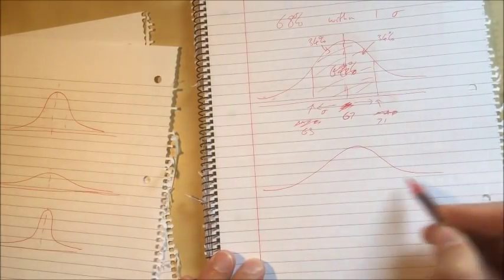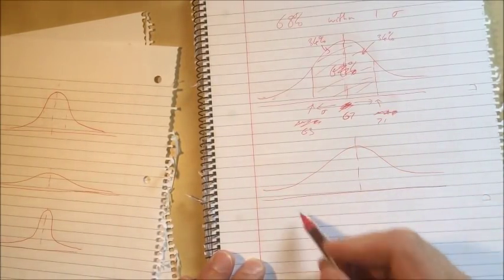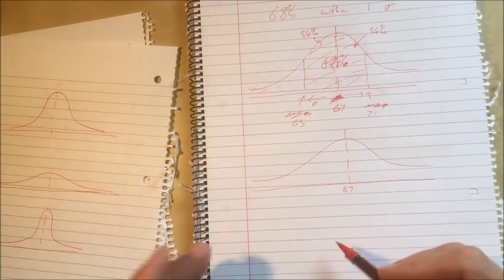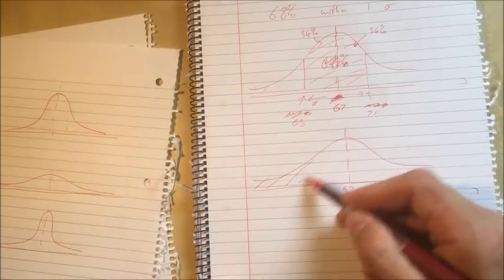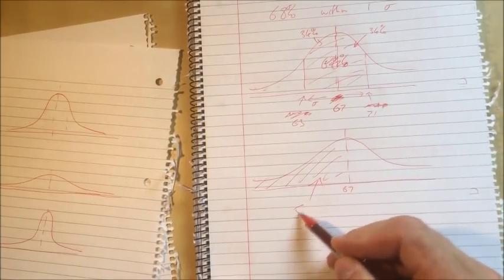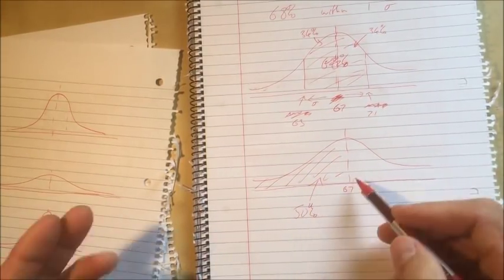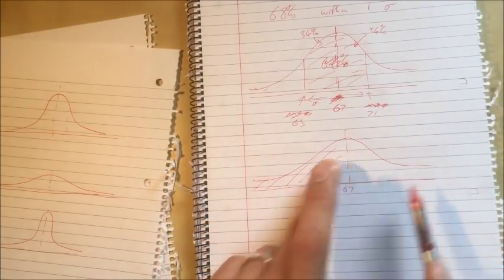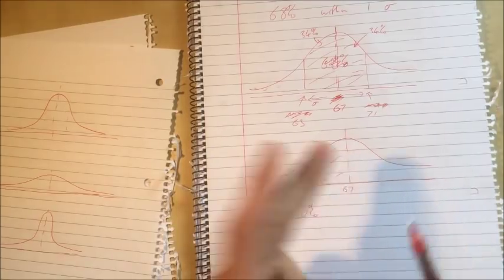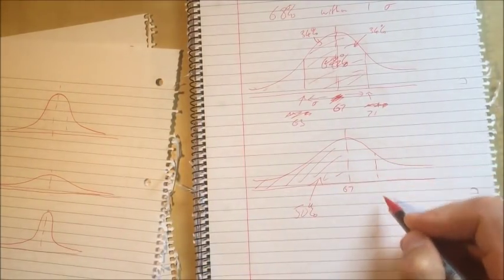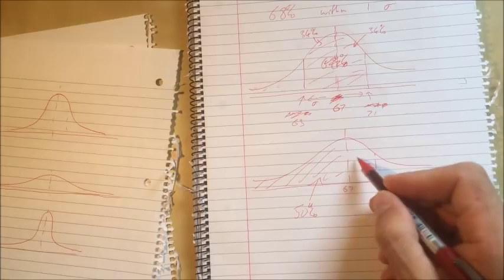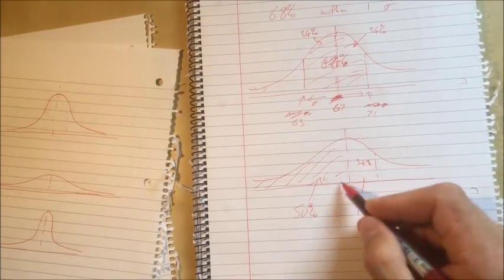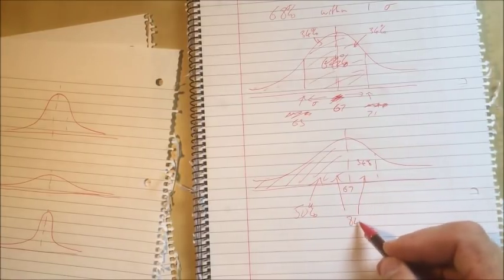And also because it's symmetrical, we can use this fact that if this is 67, if that's the mean, if that's our mu, well, up to that is 50%. Because this is symmetrical, the whole area is 1, so 50% here, 50% up here. The area of this is 0.5, the area of this is 0.5. So if I want to go 1 standard deviation above the mean, then that is 34% in here. So those two areas altogether make 84%.